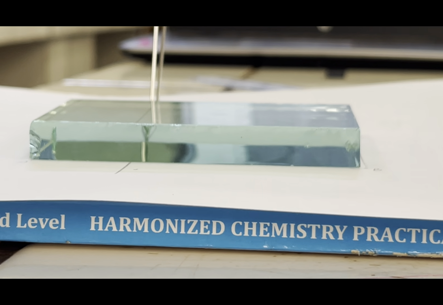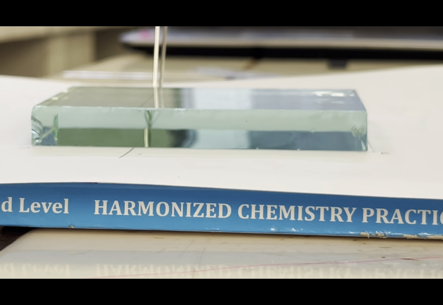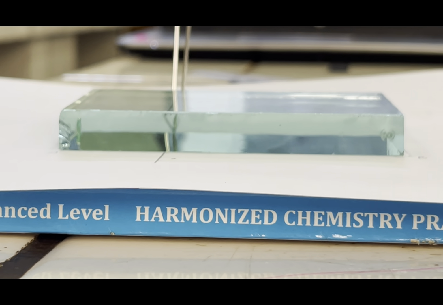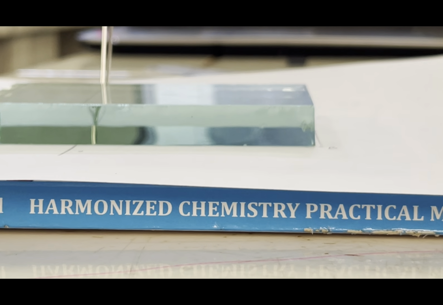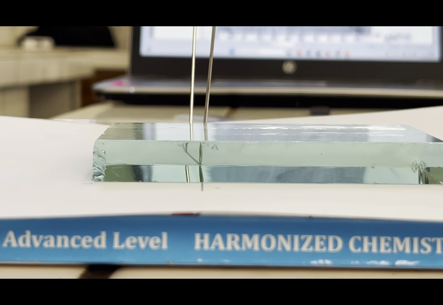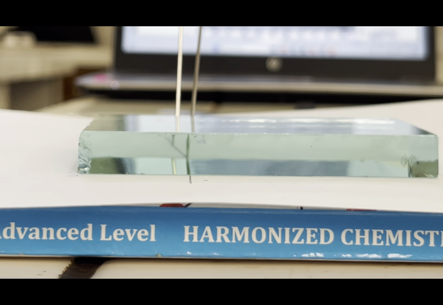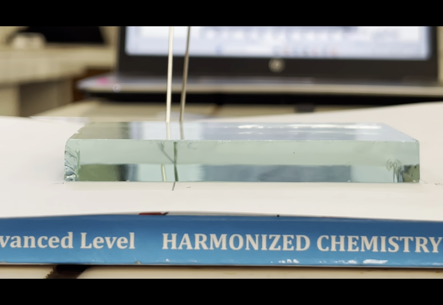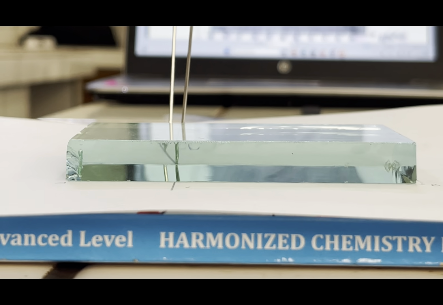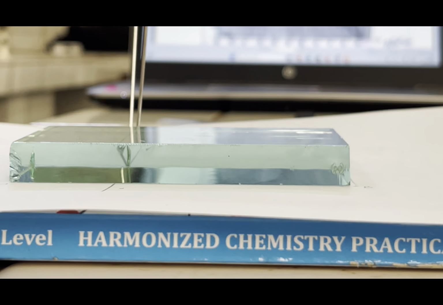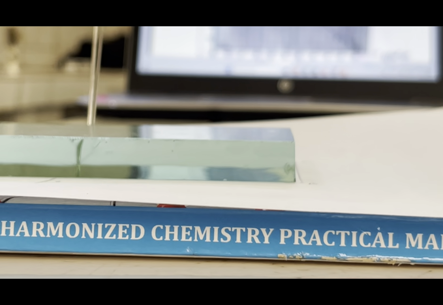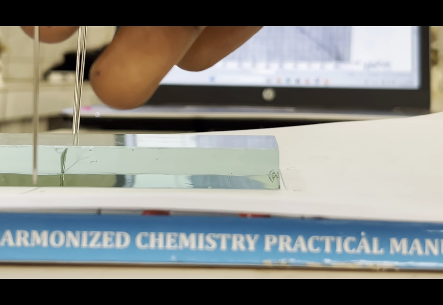Okay, student, as we did before, I'm looking at the face AB of our glass block. I'm looking at the position where the two pins align as one. As you are seeing here, you are seeing two pins, not one, so you try to adjust until you are seeing one pin now. Exactly where you are seeing one pin, you should come and put your third pin.